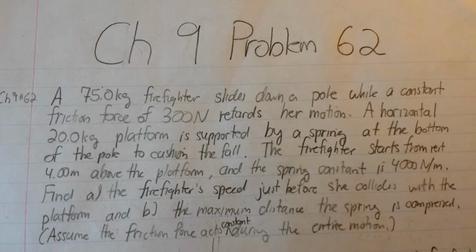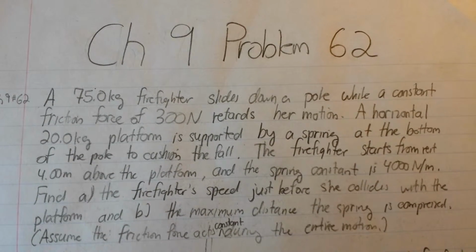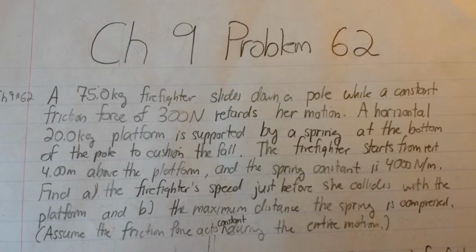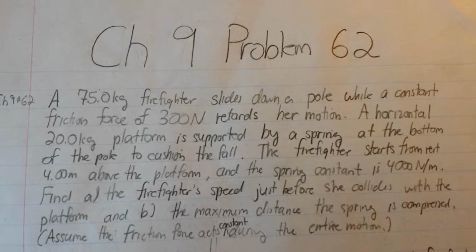meter. Find A, the firefighter's speed just before she collides with the platform, and B, the maximum distance the spring is compressed. Assume the friction force acts constant during the entire motion.